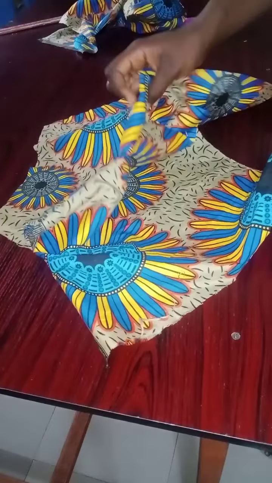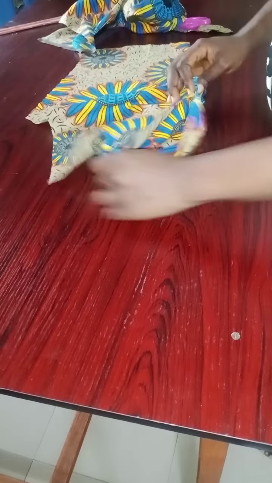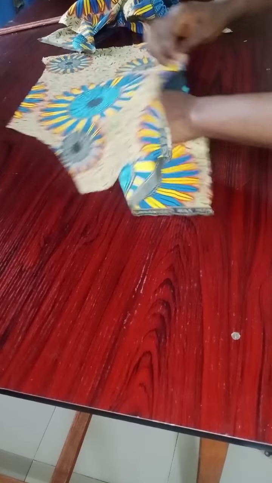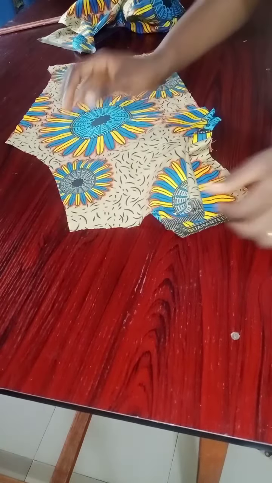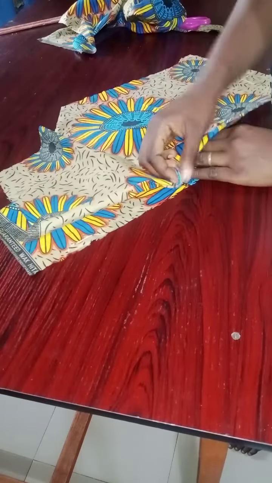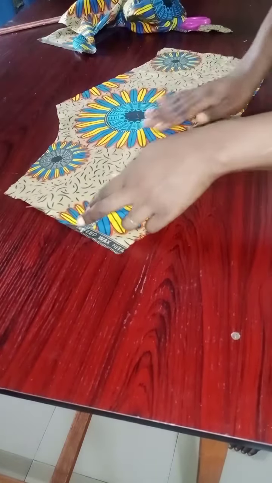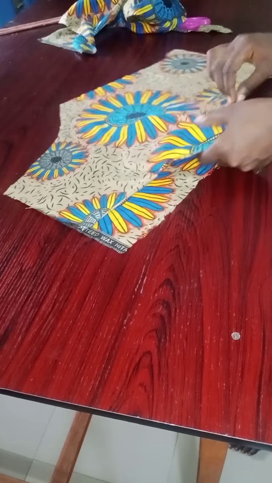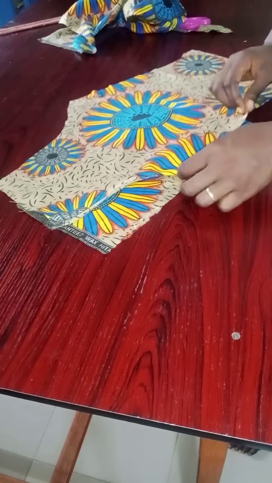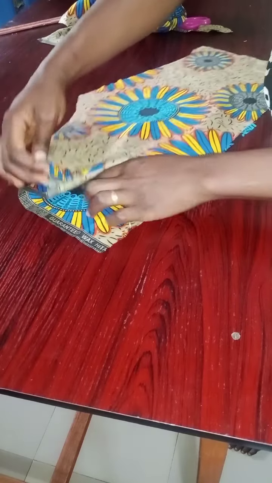Take here, just fold it this way. So this is what it will look like.